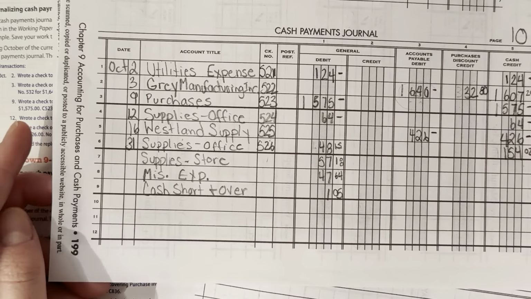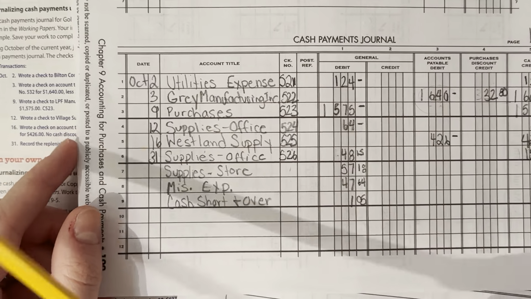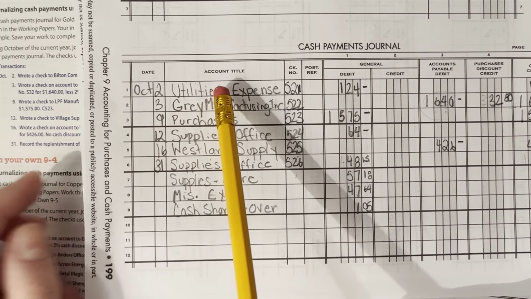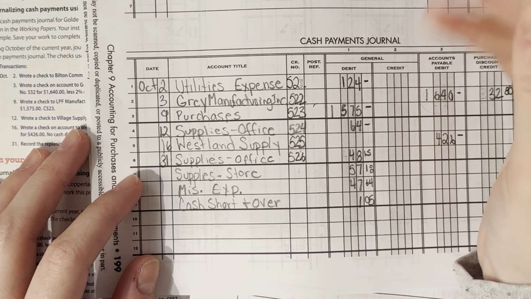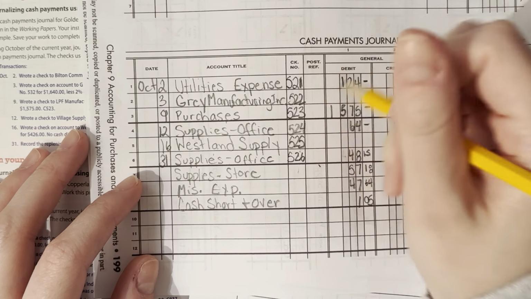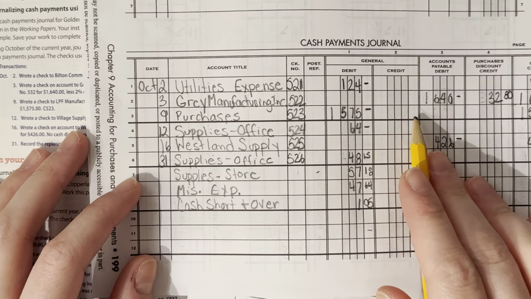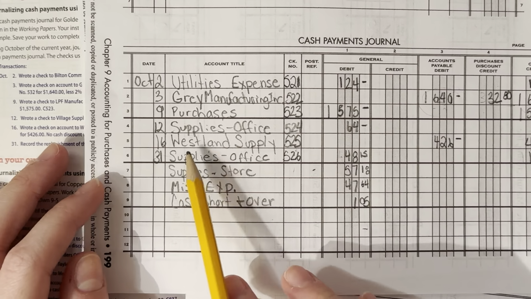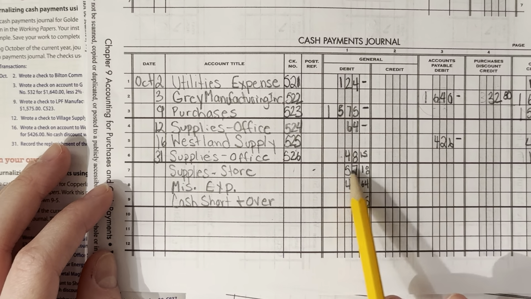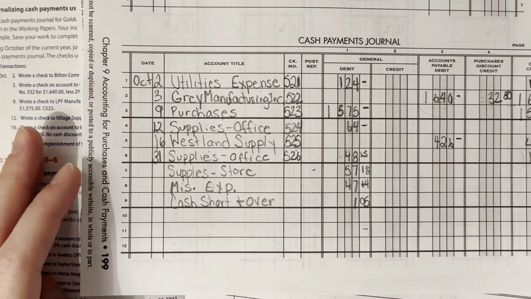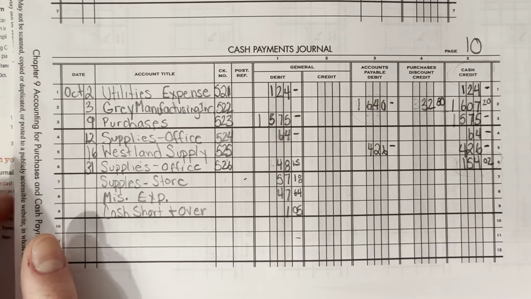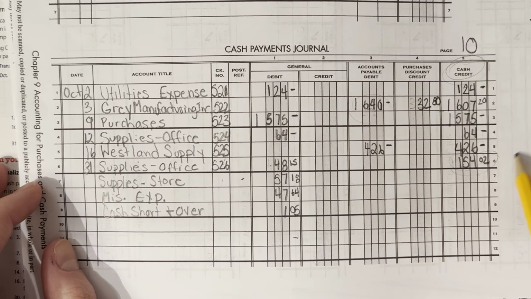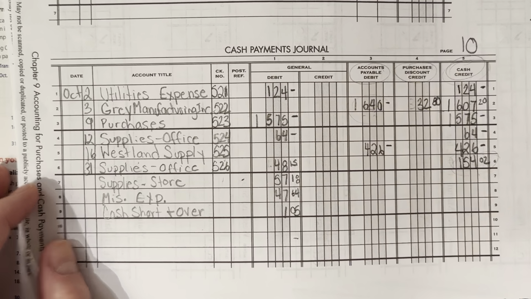All right, there you have it. Again, go slow, write the date, the account title, the check number, and the amounts. Yeah, some of them are going to be on the same line. This is on the same line. You can tell by the account title what that number is for. This is on the same line. So you can tell by the column title what it is for.